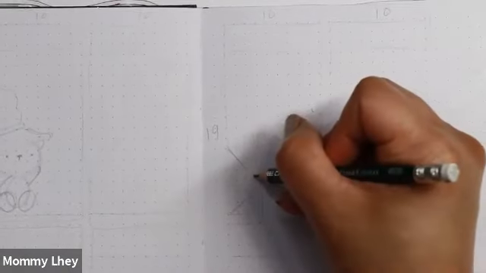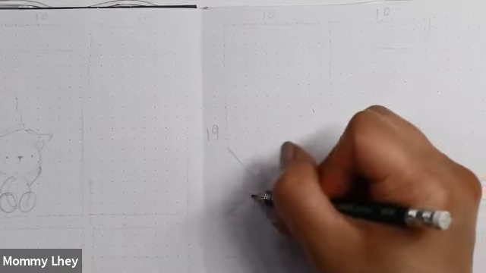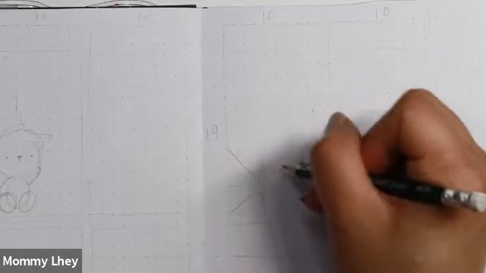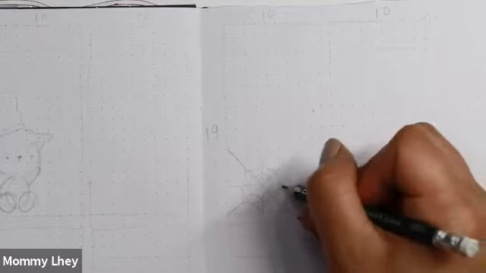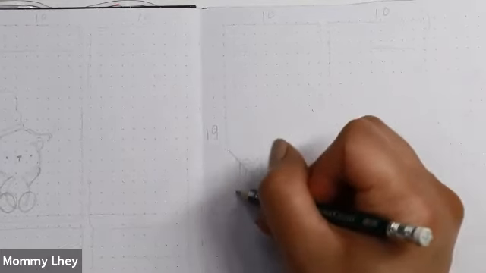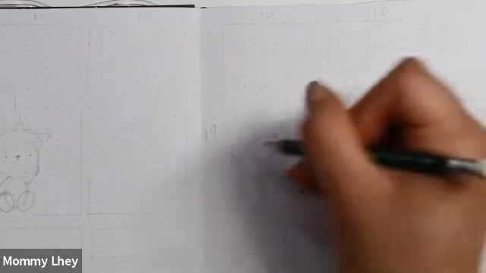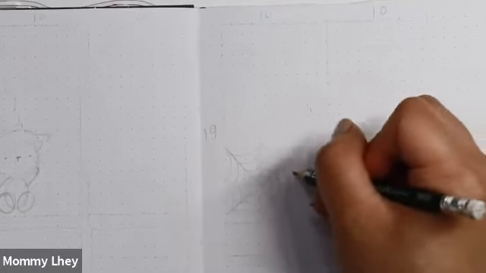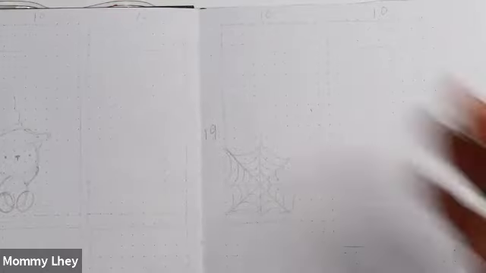Some people like to create their cobwebs really, really perfect. I really don't, as long as it kind of looks like a cobweb. Some spacings are different than the others. Like that. Right. So we have one cobweb there.